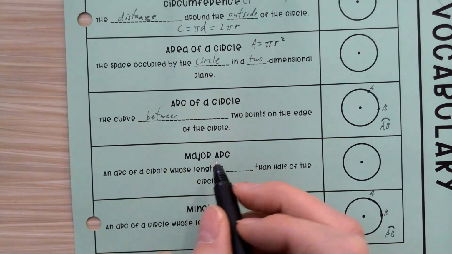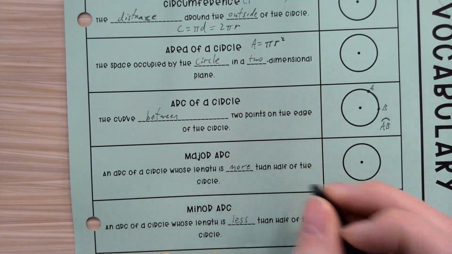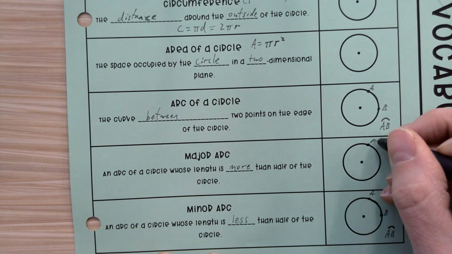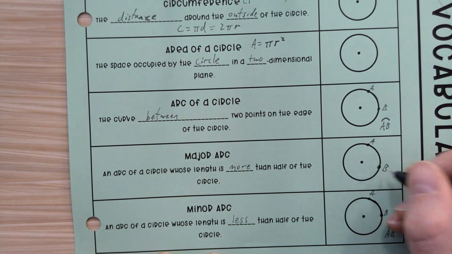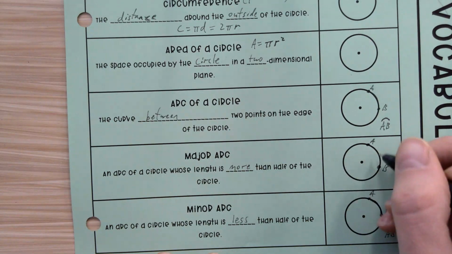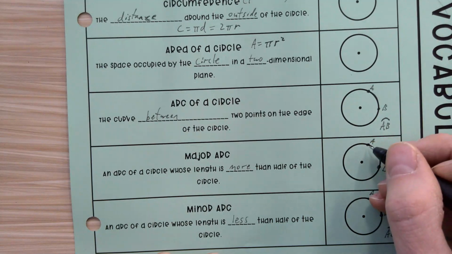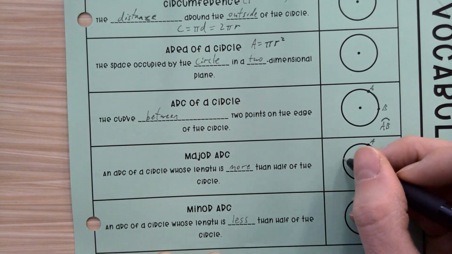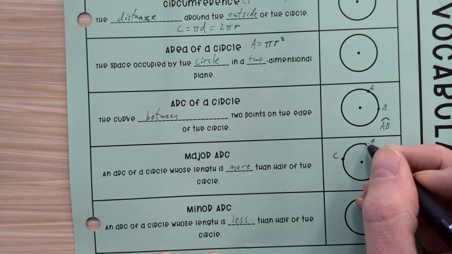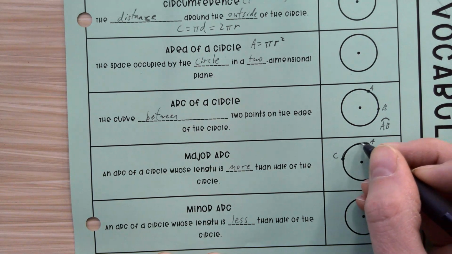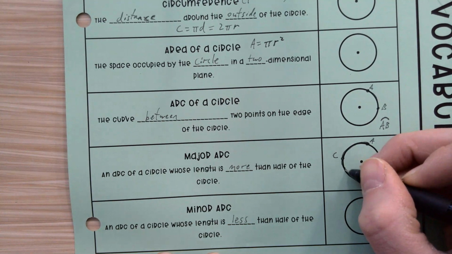A major arc, though, is an arc of a circle whose length is more than half of the circle. So if I have A here, and I still have B here, but I want to talk about the other, bigger part, I'm going to need another point to tell me that I'm not just going straight from A to B. I'm going to put another point over here, C. So to go from A through C and all the way around to B, I want to talk about that major arc.